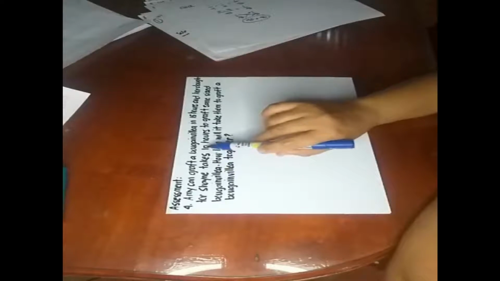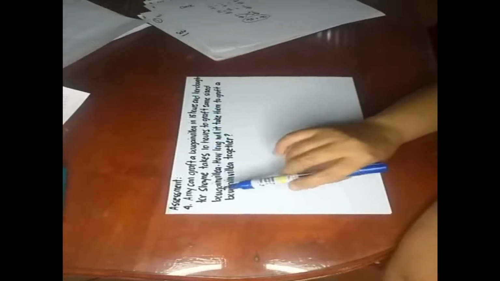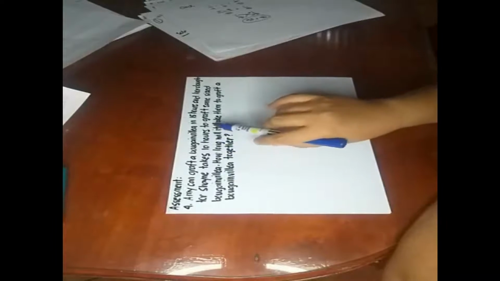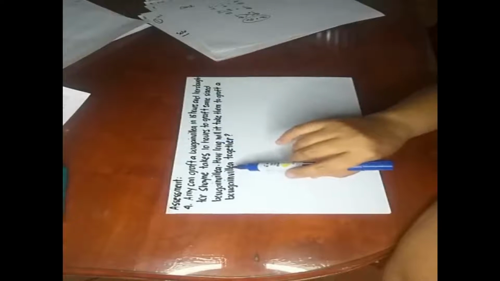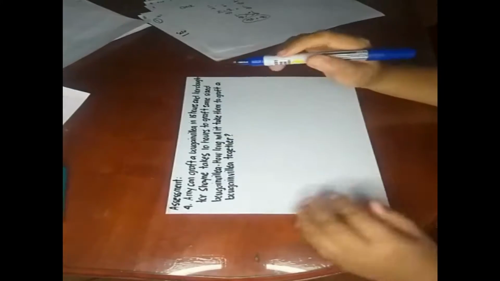Amy can graft a bougainvillea in 15 hours and her daughter, Shane, takes 10 hours to graft the same sized bougainvillea. How long will it take them to graft a bougainvillea together?